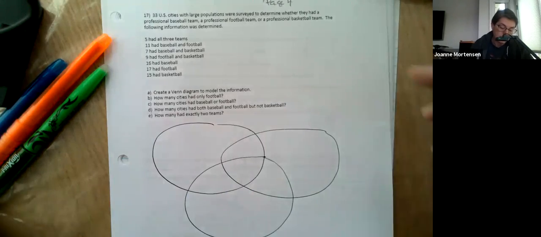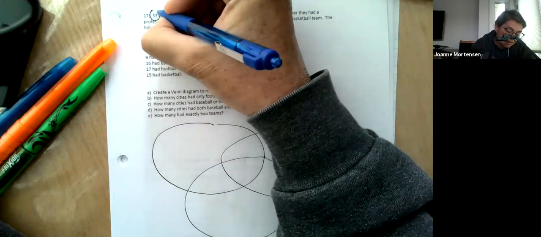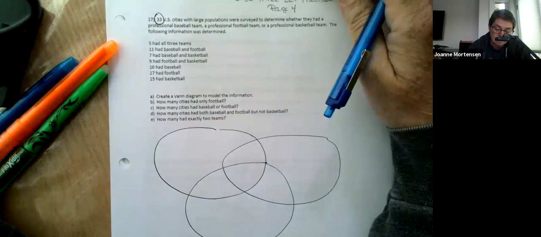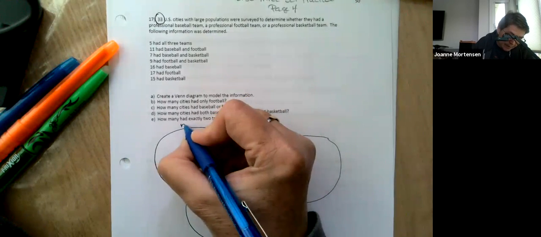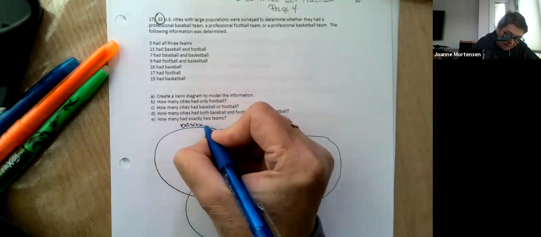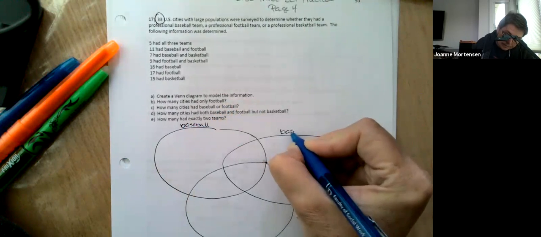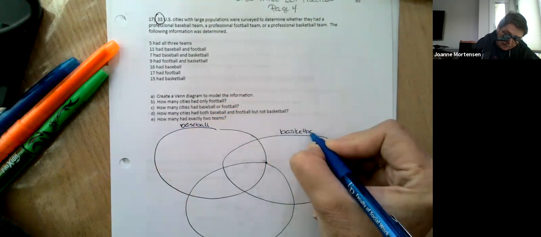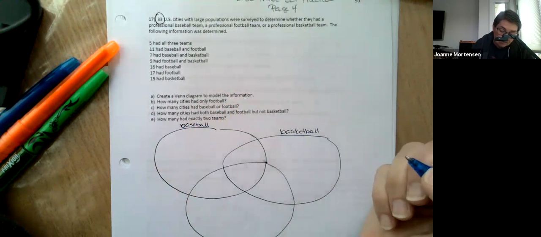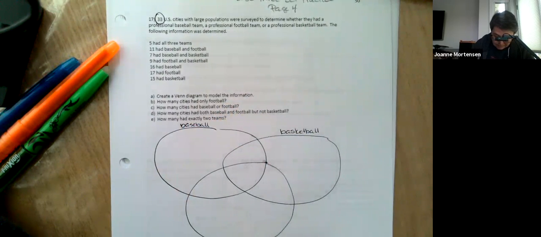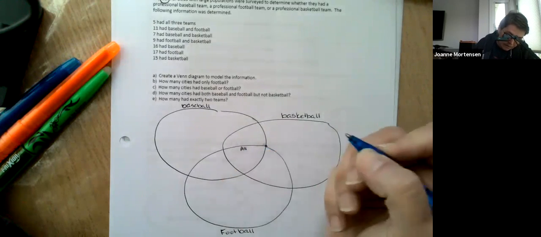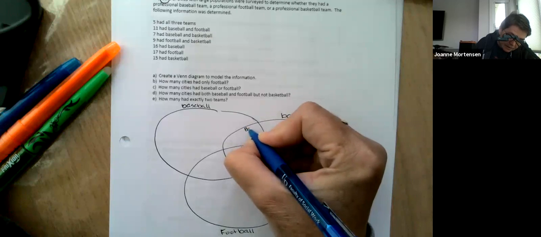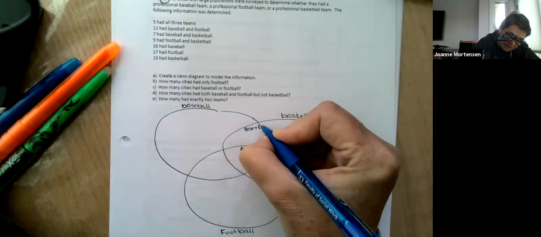All right, 33 US cities with large populations were surveyed to determine whether they had a baseball, a football, or a basketball team. Okay, so baseball, basketball, oops, I got them in the wrong order. Oh well. Okay, football's down to the bottom there. Base and basket.